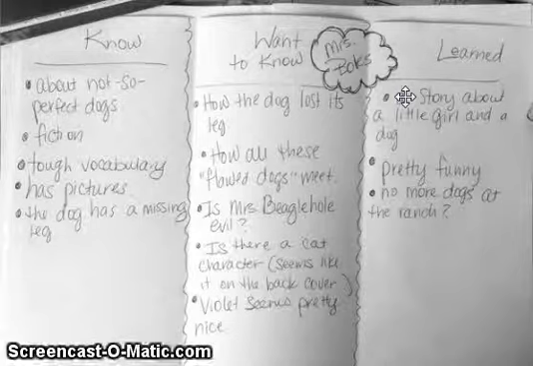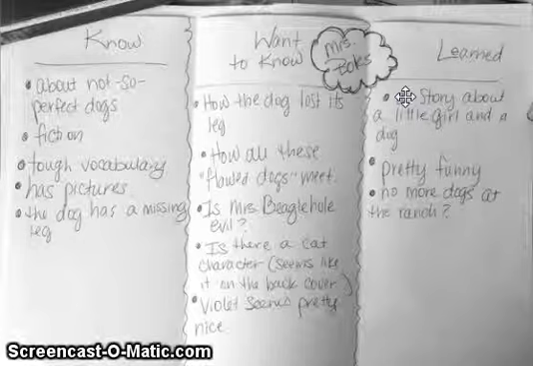So we meet the main character of the little girl, and we found that it was pretty funny, and that the little girl goes to the ranch, and so there were no dogs at the ranch. So that's basically how I've set up this KWL. The kids have it folded up, and they're using it as a bookmark as we read, so they're always going to have it at their disposal.